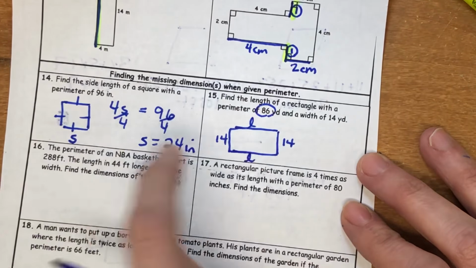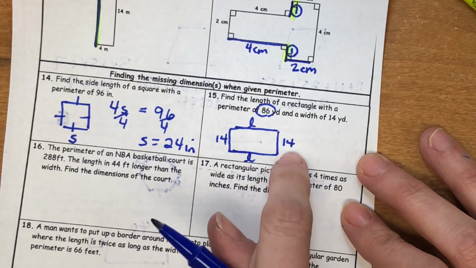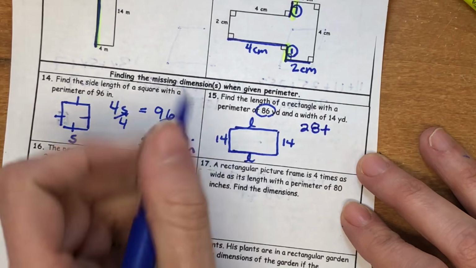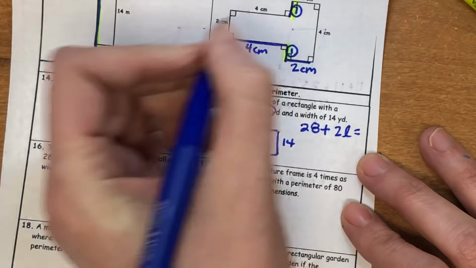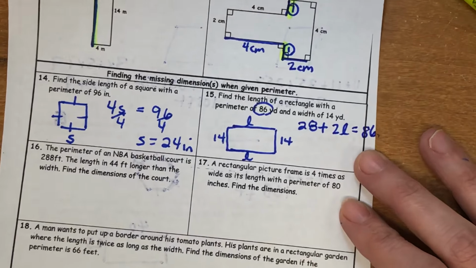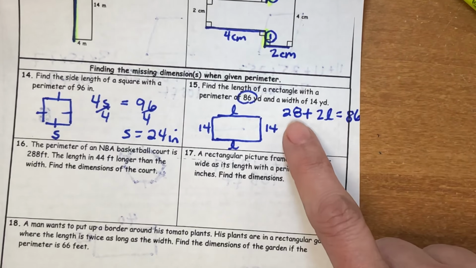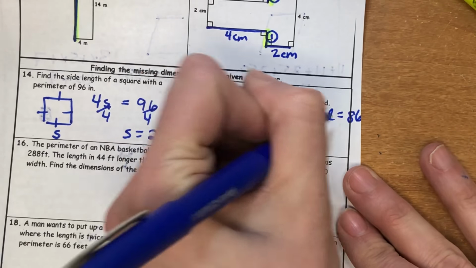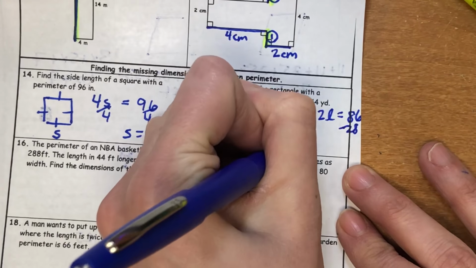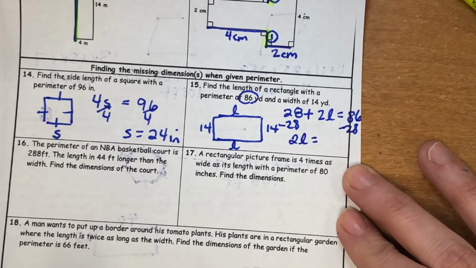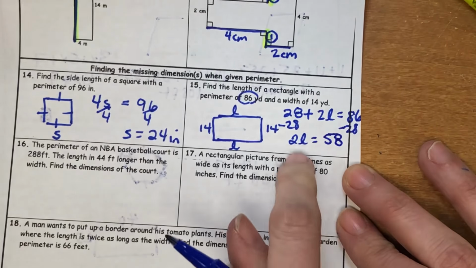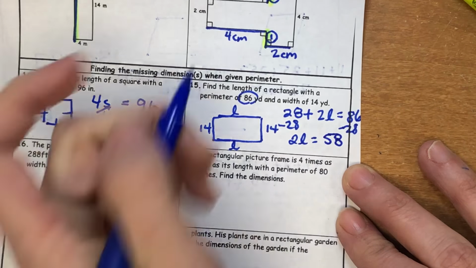So I have 14 and 14. If I add those together, 14 plus 14 is going to give me 28. Plus, well, L plus L is 2 L's. You've got 2 lengths, and it's going to give me 86. Well, it's like solving an equation. So how do I get rid of a 28? I'm just going to minus 28 on both sides. And I'm left with 2 lengths equals 86 minus 28, which is going to give me 58. And since I'm multiplying times 2, I'm going to have to divide by 2.